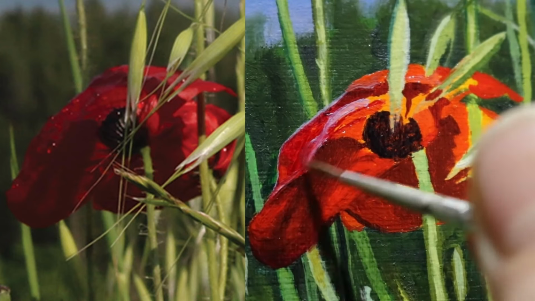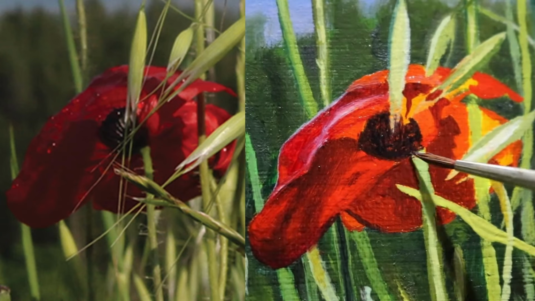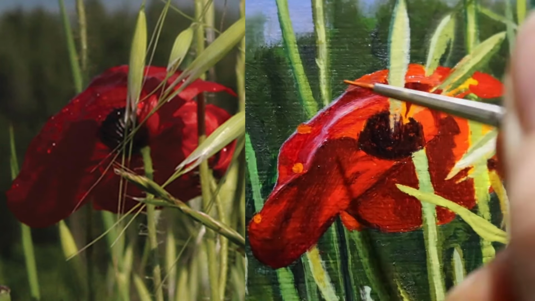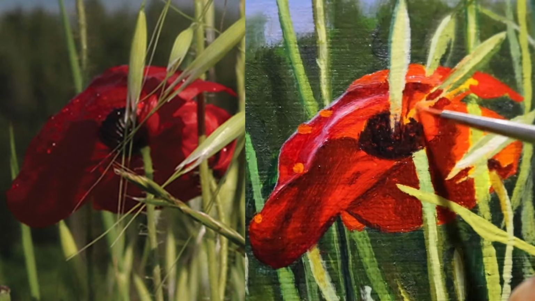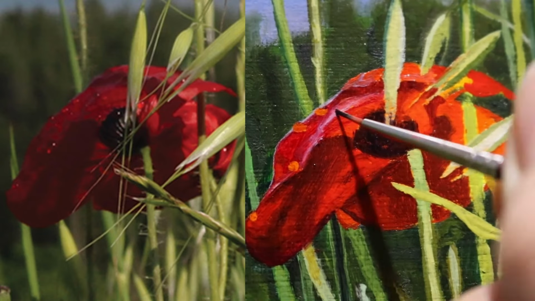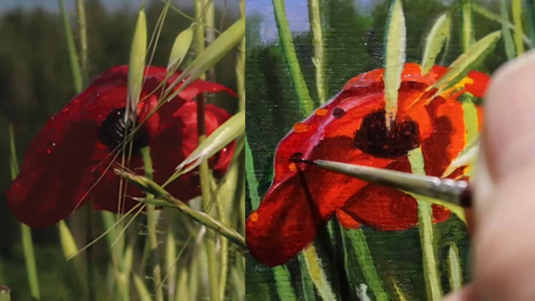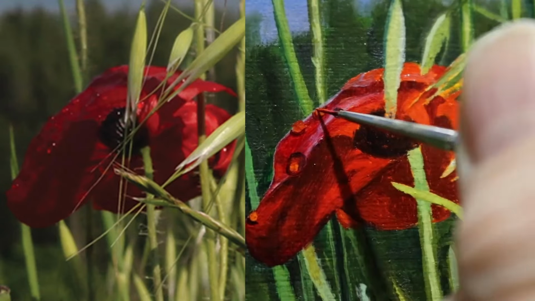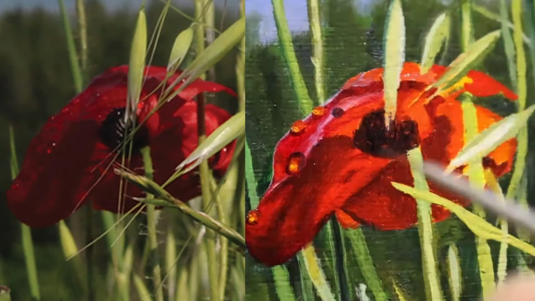One thing I did like about this particular poppy was that the water drops were very clear. Since they were on the very top of the flower, they were very clear because the sun was hitting them directly. Unlike the ones that recede a bit, underneath the petal of the previous poppy, these water drops were sharper and more vivid. Plus, there was more contrast as well.